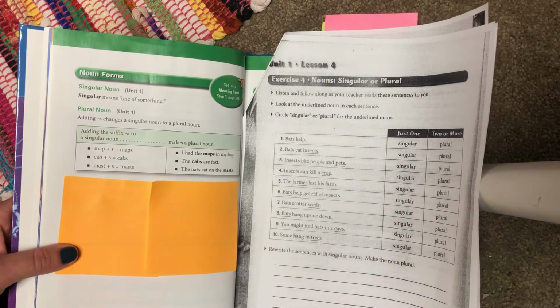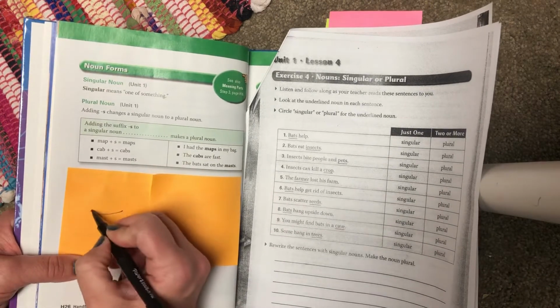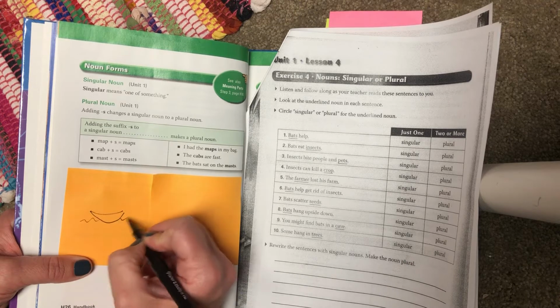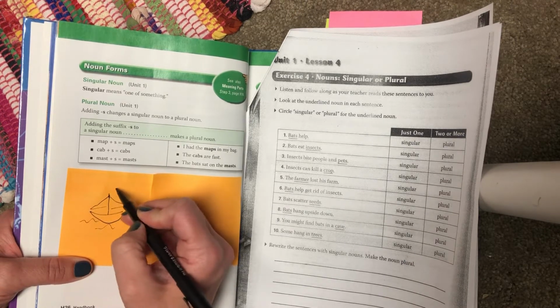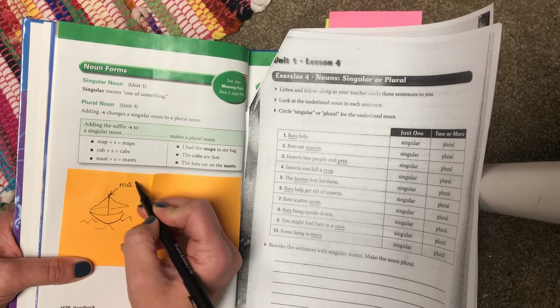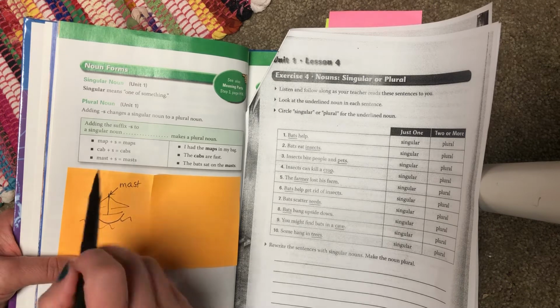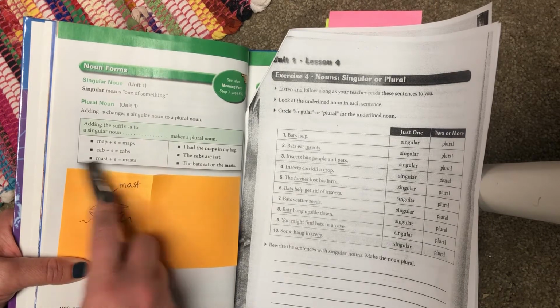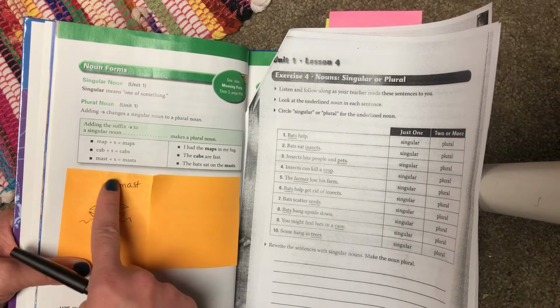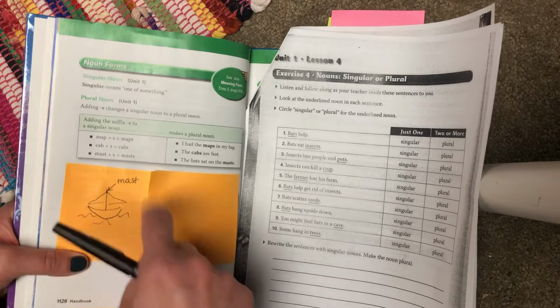Mast, that was my funky little drawing of the sailboat, right? This is what I did yesterday. Here's the waves. Ooh. And it's the pole that the sails are attached to. So if we only have mast, it's singular, okay? But if we attach the S, all of a sudden we have more than one mast.